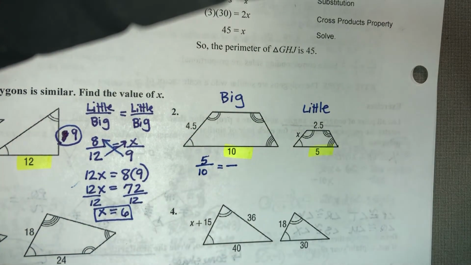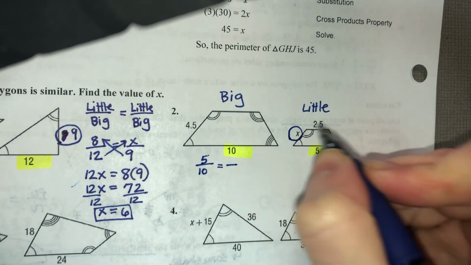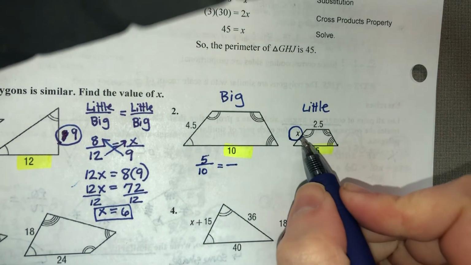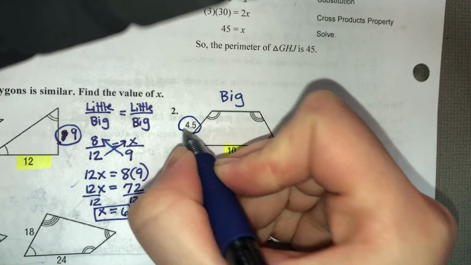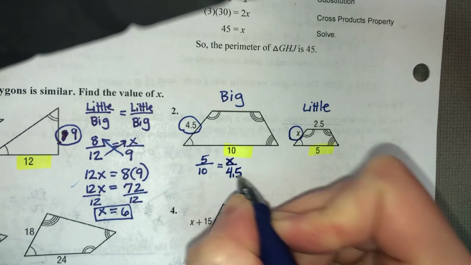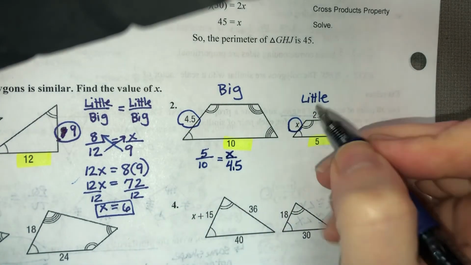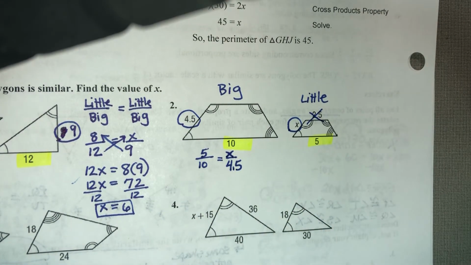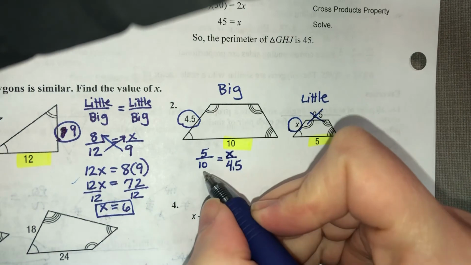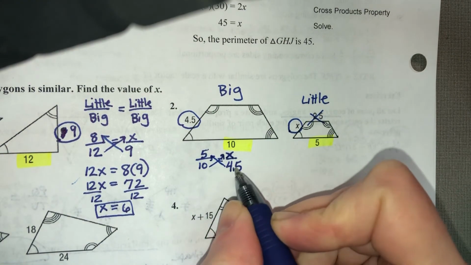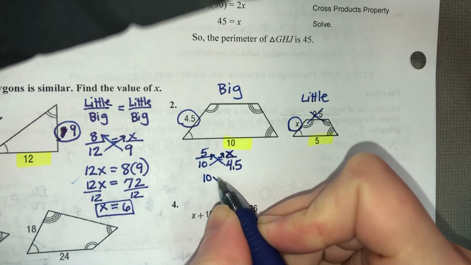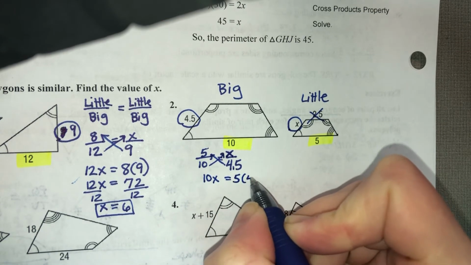And then my x obviously has to be in my proportion. That's what I'm solving for. So little side x goes with big side 4.5. And now that I have this set up, and the 2.5 is totally useless, they often give you extra information that you won't need in the problem, so you have to know what to ignore. We can go ahead and cross multiply and solve for x by dividing. So it'll be 10 times x equals 5 times 4.5.